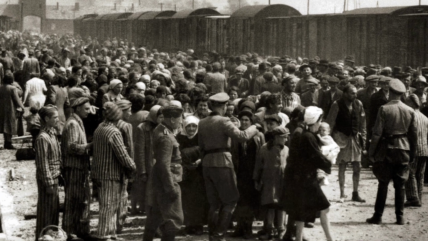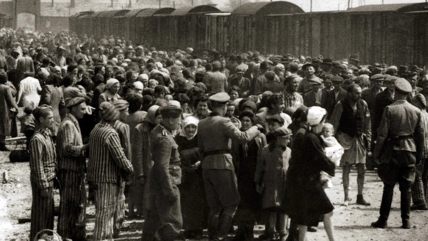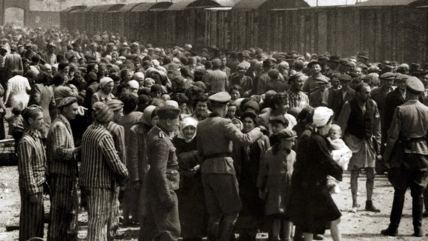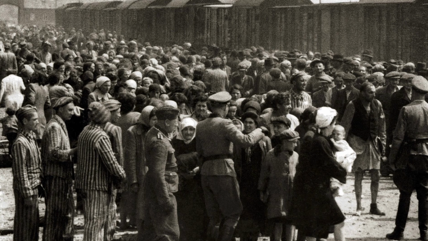Nazi soldiers rounded up Jews across Germany and its occupied territories and transported them to concentration camps where they were starved, beaten, tortured, and murdered in large-scale gas chambers. Historians estimate that the Nazis killed at least 6 million European Jews.